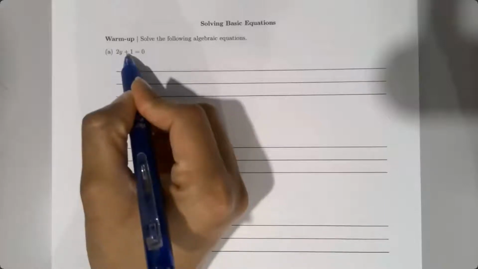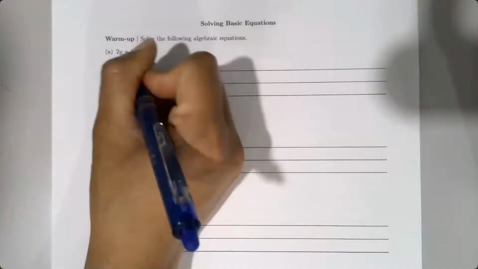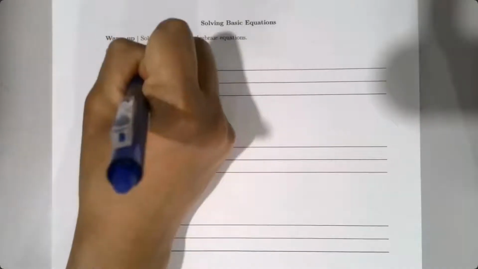When we have a constant term, we just subtract it from both sides, and that'll give us 2y is equal to -1. Then we would divide by 2 both sides of the equation, and we would get y is equal to -1/2. Then there's always a way that we can verify whether we have the correct answer or not.